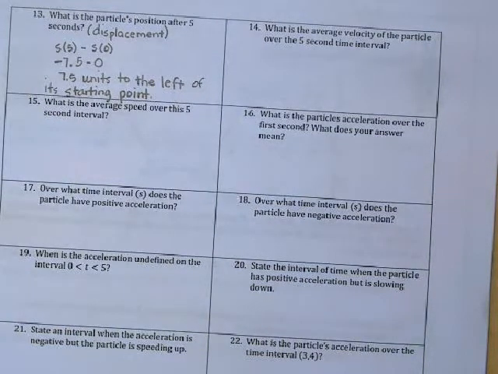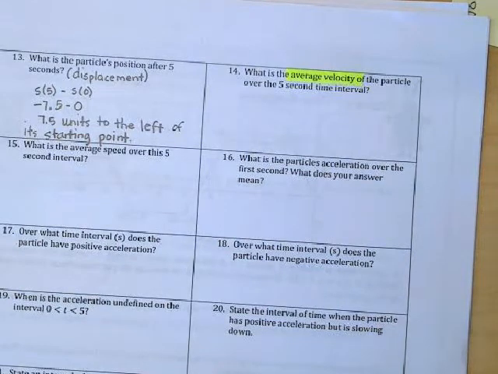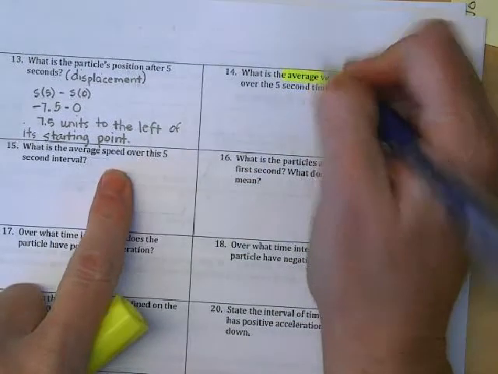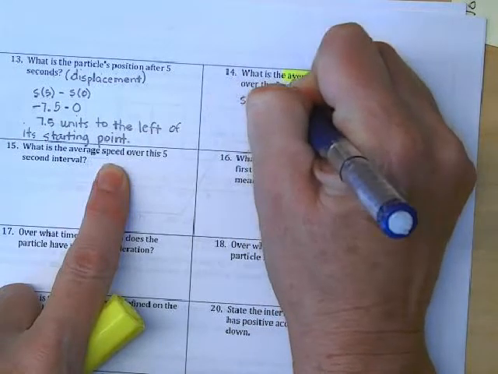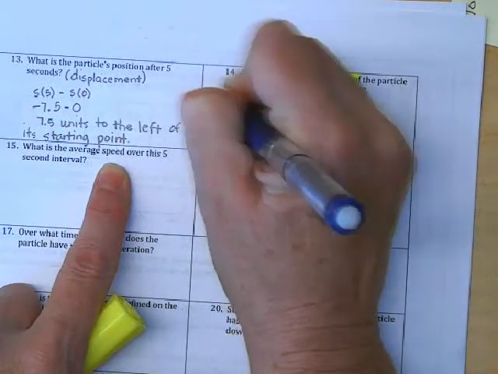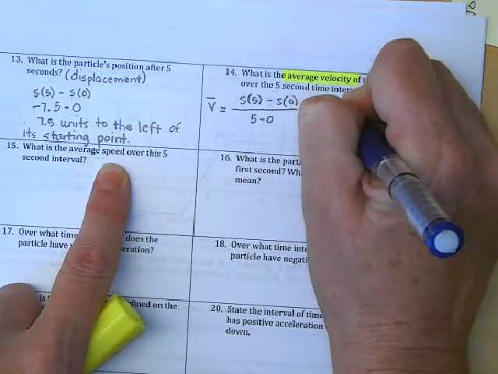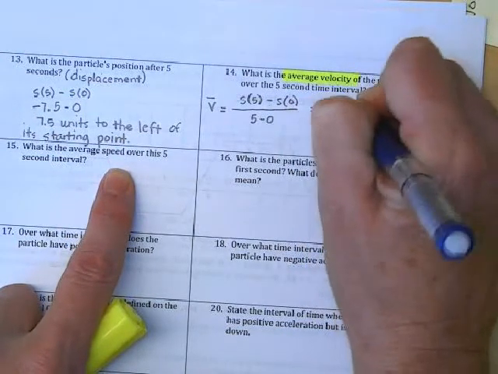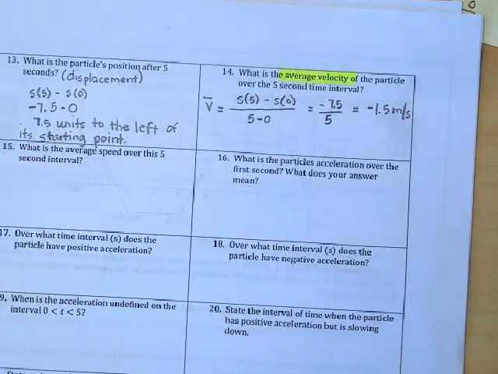Okay, 14, we have average velocity. It's that one again, of the particle over the 5-second time interval. Average velocity is S of 5 minus S of 0 over 5 minus 0, which is negative 7.5 over 5, negative 1.5 meters per second.